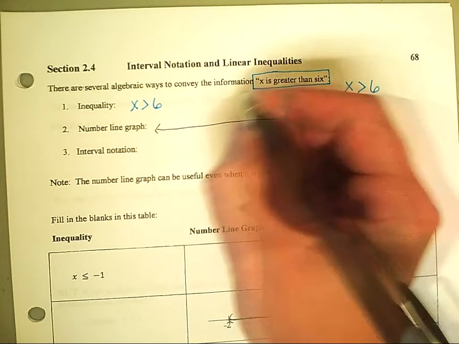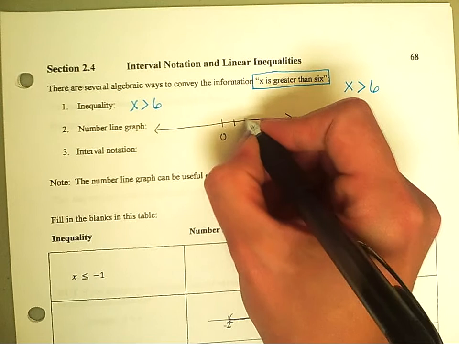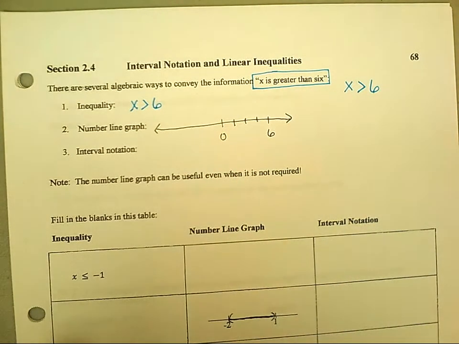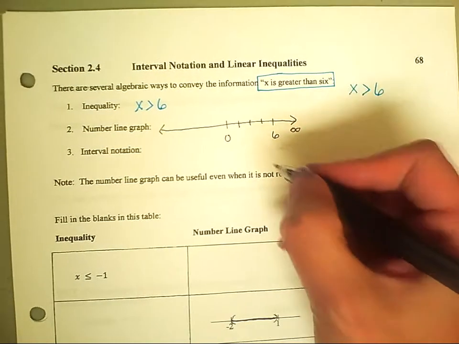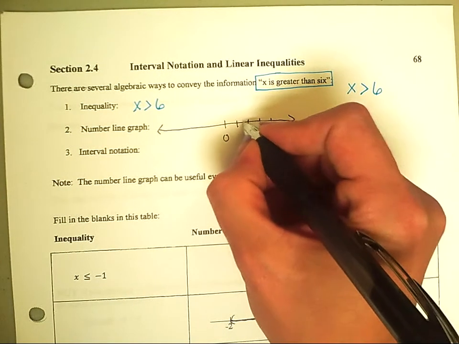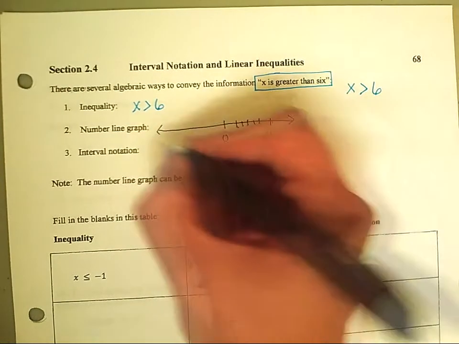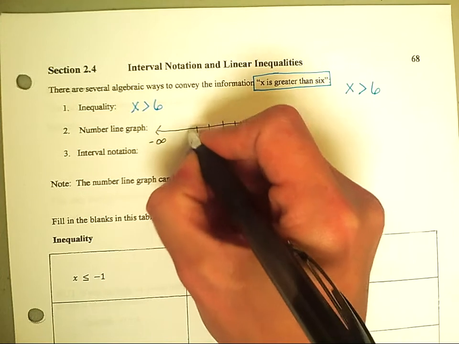On a number line, normally we put 0, and the positive numbers go this way. Somewhere we get up here to 6. If we keep going, 1, 2, 3, 4, 5, 6. Then down here would be negative infinity. The negative numbers would go this way.